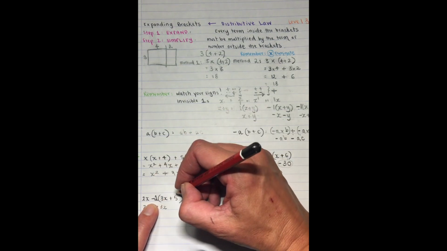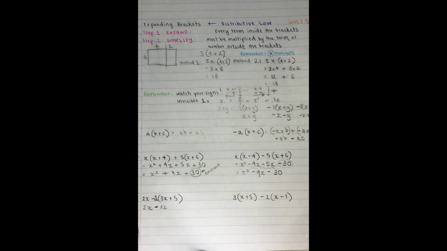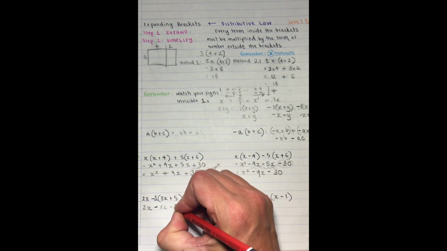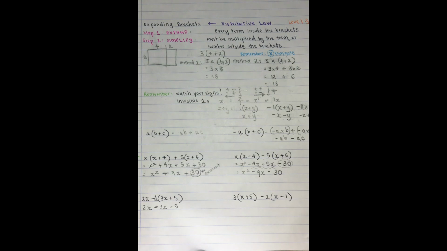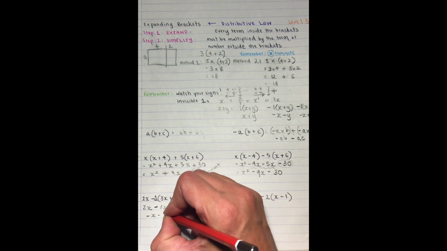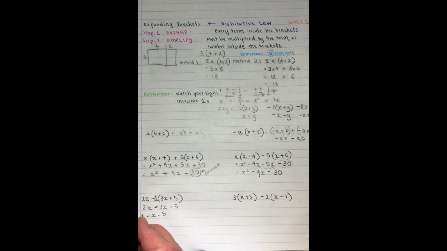Negative 1 times positive 5, the signs are different, so the answer's negative. Oh look, we've got little like terms here. So 2x minus 3x takes me to negative x, I know there's a little invisible 1 there, minus 5. Terrific. That's equivalent to that. That's a simplification.